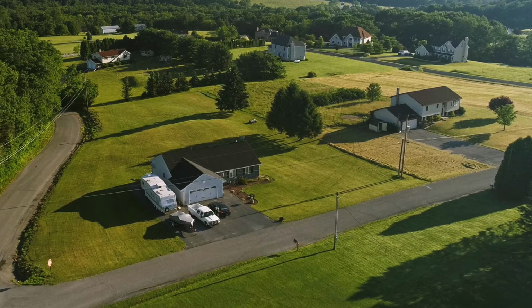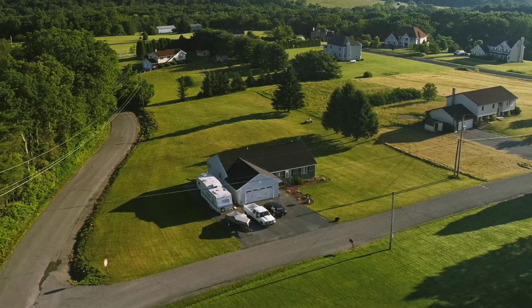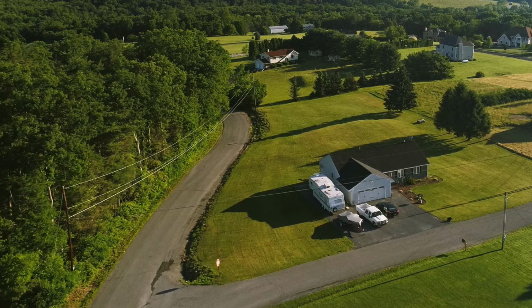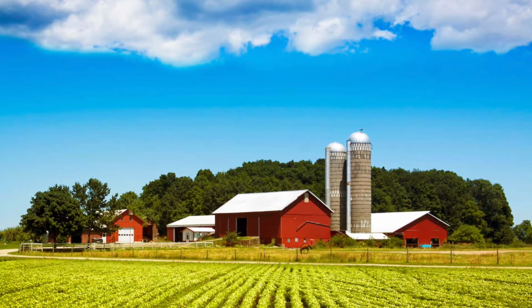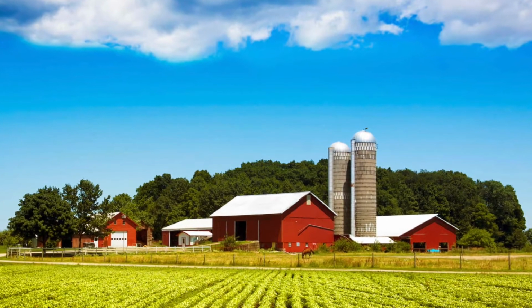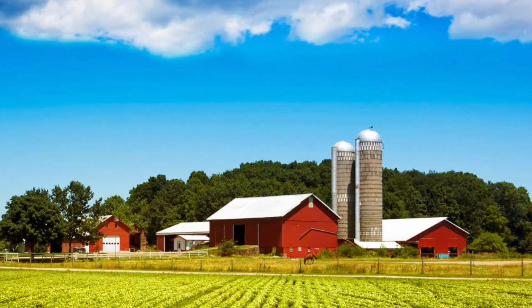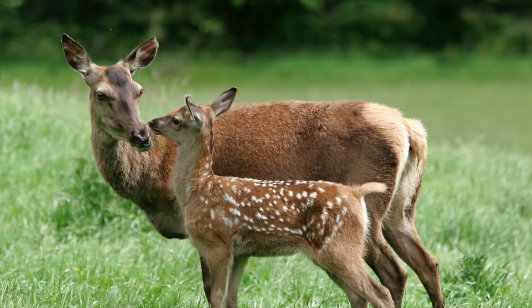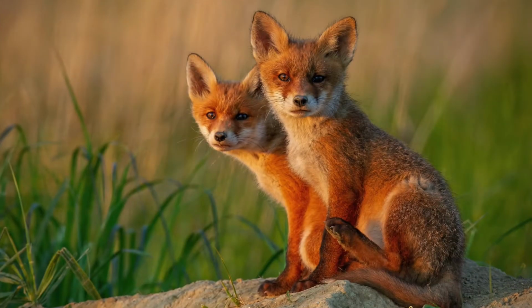Last is a rural area. It has fewer people and smaller houses that are spaced apart and consist of barns and farms where food is grown. And forest area, where wild animals like deer and foxes live.